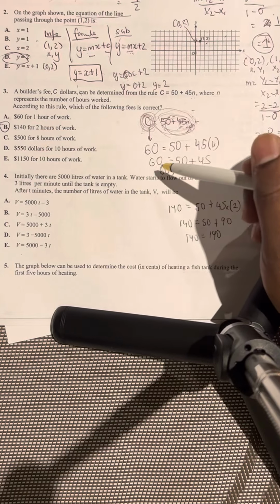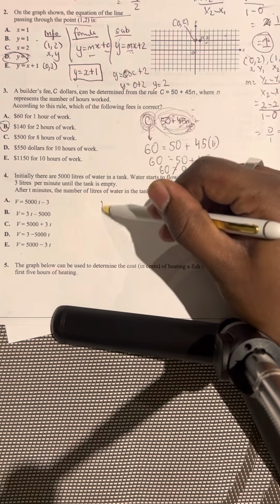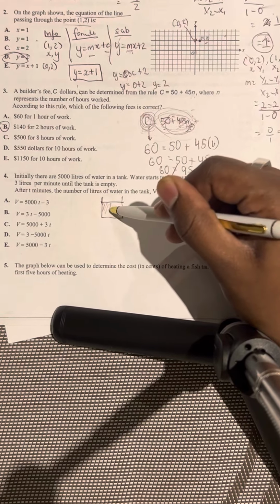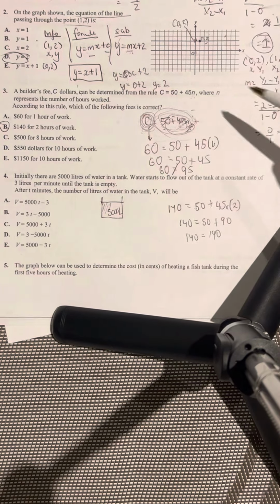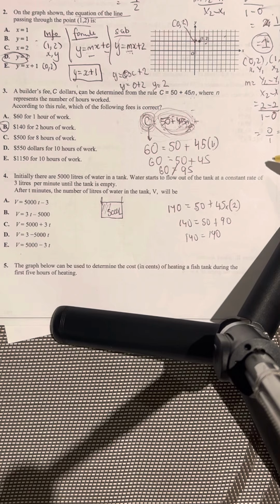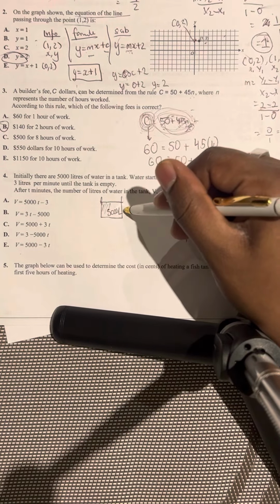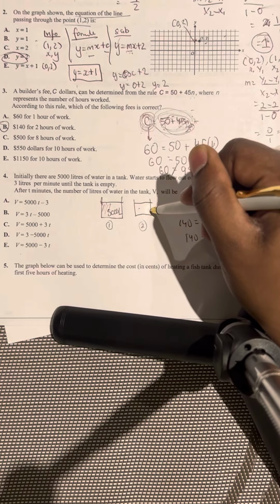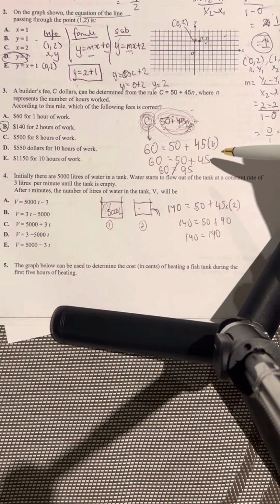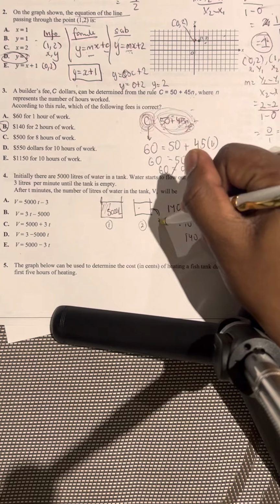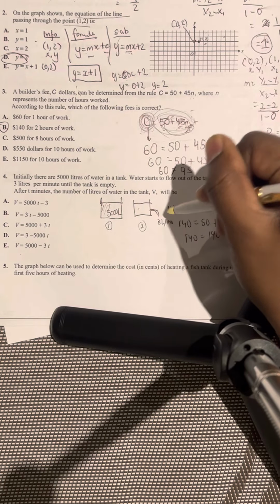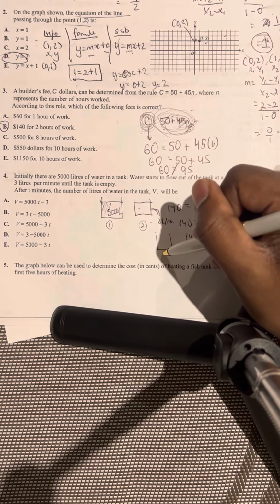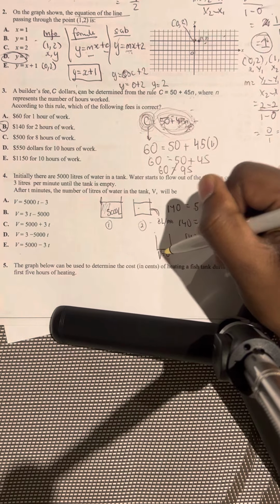So you've got, initially there are 5,000 liters of water in a tank. Let's draw that out. So you've got 5,000 liters of water in a tank. So let's call that 5,000 liters, okay? Starts to flow out of the tank at a constant rate of 3 liters per minute. So this is situation 1. Situation 2 is the water is flowing out at 3 liters per minute, until the tank is empty. So at a particular point, there's going to be nothing in there. So the volume is going to be equal to 0.